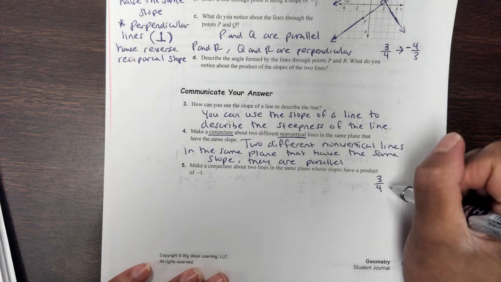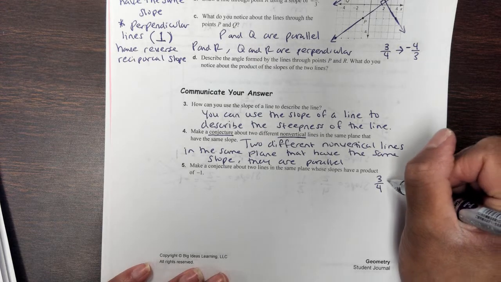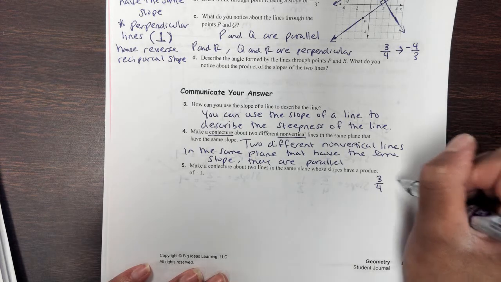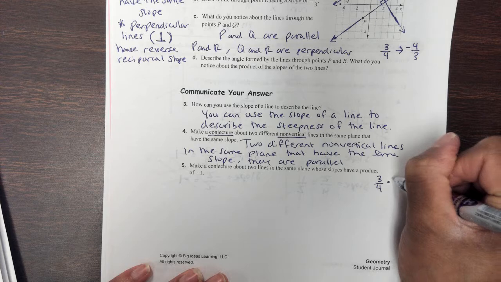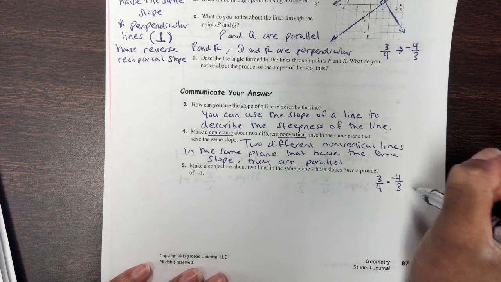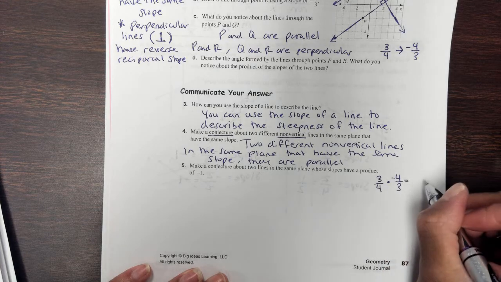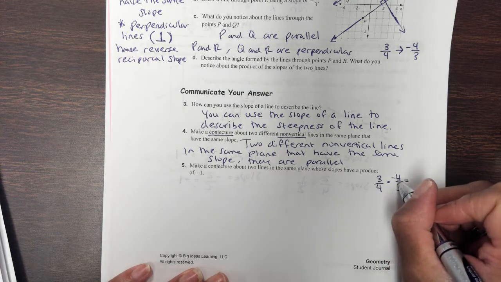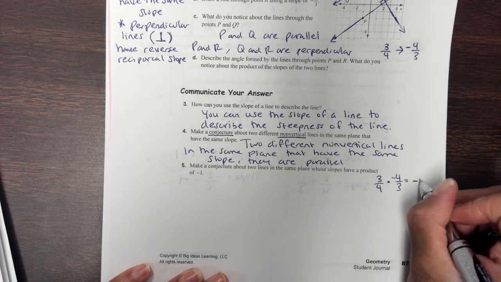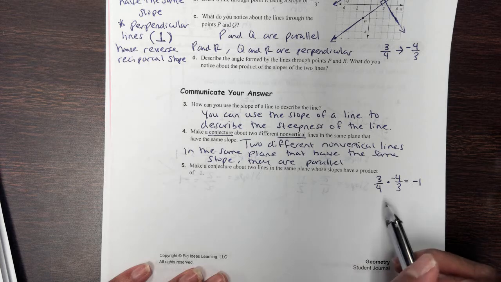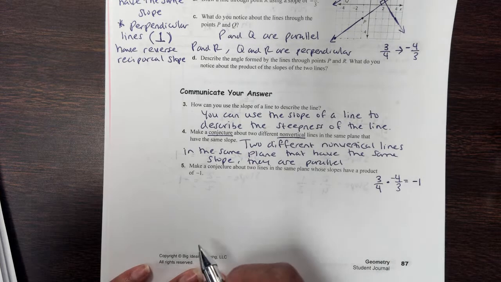If we were to have a product of -1, we have to multiply it by -4/3. 3/3 is 1, 4/4 is 1, with the negative, so the product of these two is actually -1. So what do we say about those who are perpendicular? If we multiply their slopes, they give me -1.